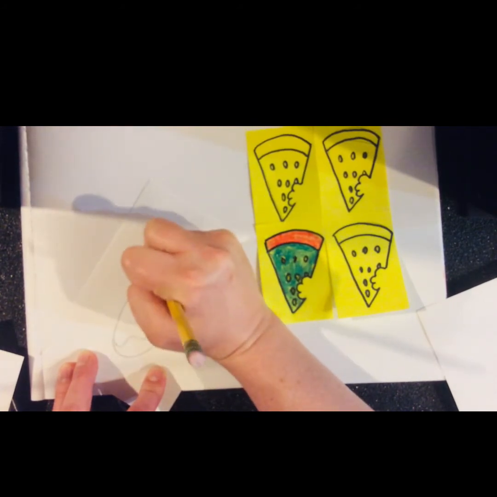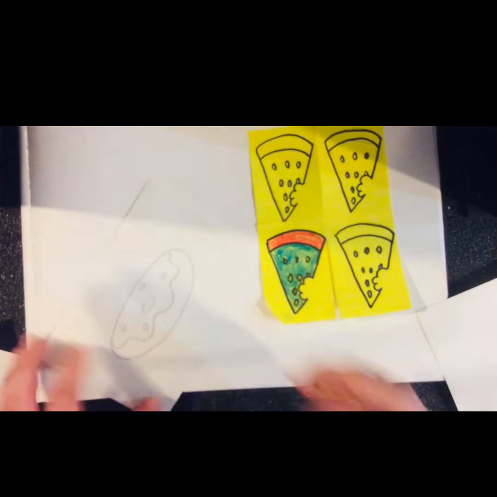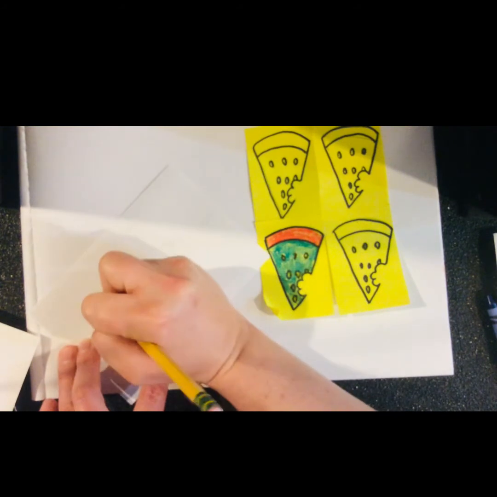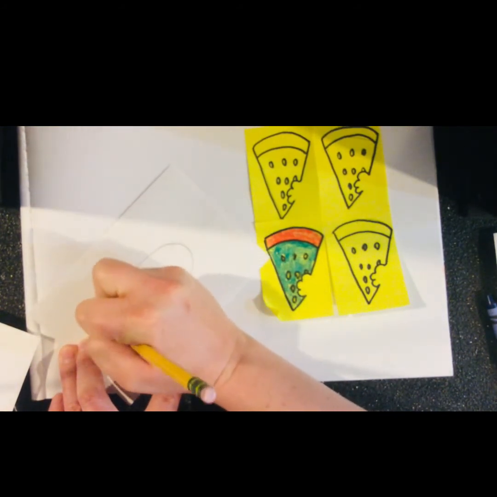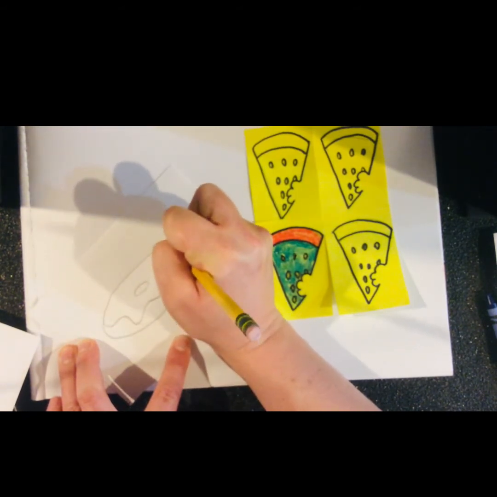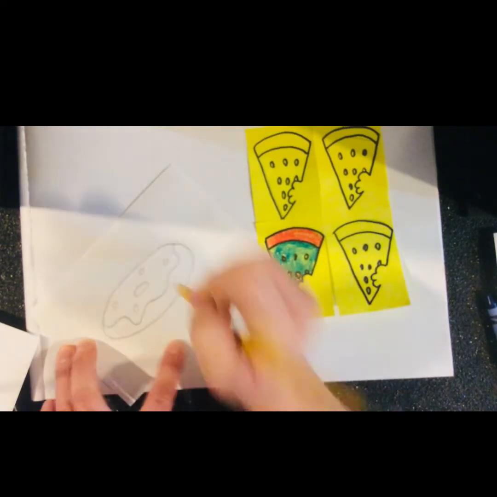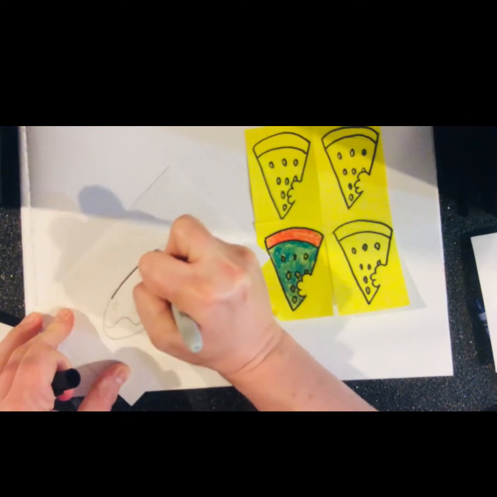Remember, my next step, which I kind of did out of order, my watermelon slices, is Sharpie first, that nice dark bold outline first. And after my nice dark bold outline, I am going to do a variety of colors.